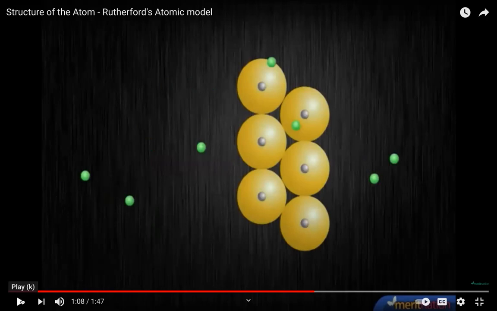Would you assume that the balloon is full of pure vanilla pudding? No, you'd assume that there was something in there hard that the bullet bounced off of. And that's the same thing that Rutherford assumed. So he changed the model of the atom. He said there must be something hard and dense right in the center. He called it the nucleus.